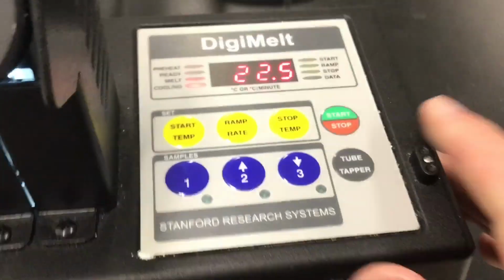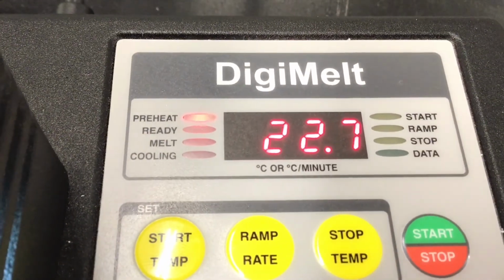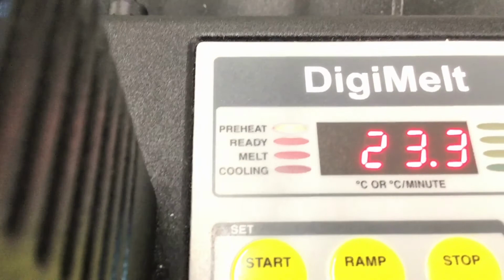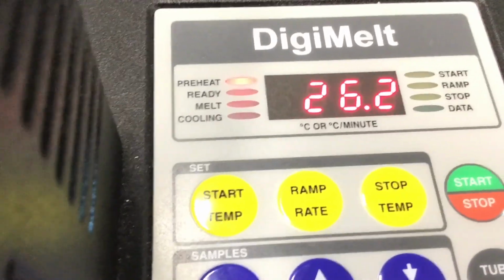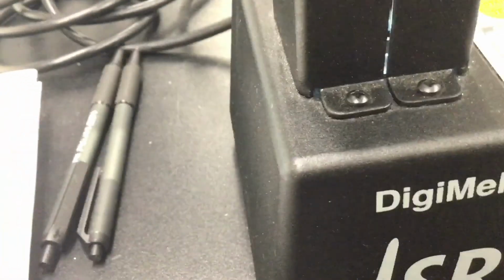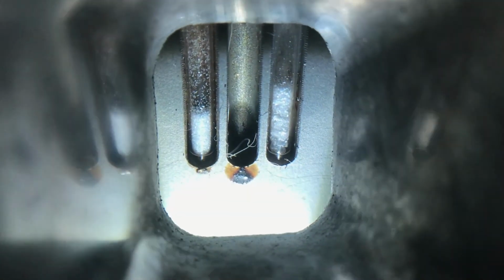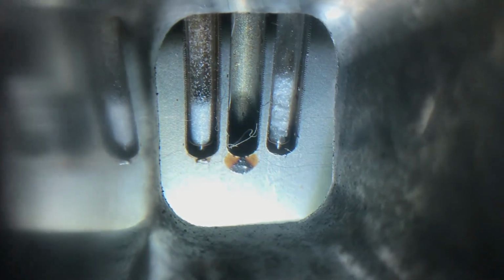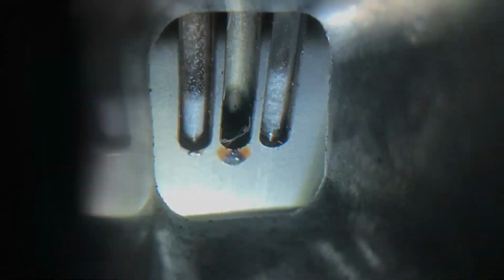So when I click start, it's going to preheat and climb fast, and then when it gets to that start temp, it'll stop, and I have to click start again in order to go at the specified ramp rate. As it's going, we'll keep an eye on it. I'll only be able to capture the solid inside the chamber here and not the numbers, so I will just report the numbers as it's changing.